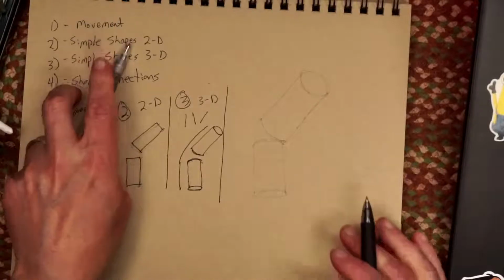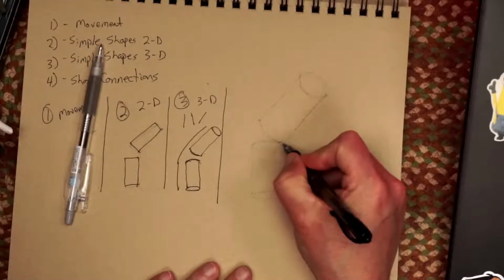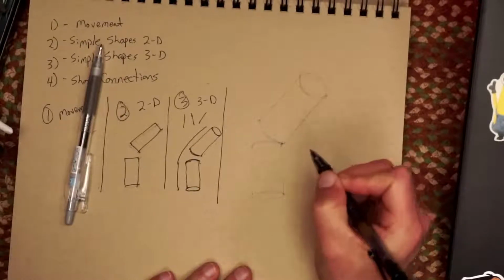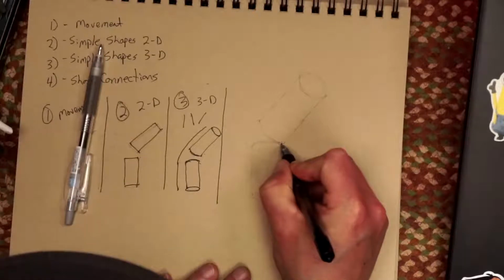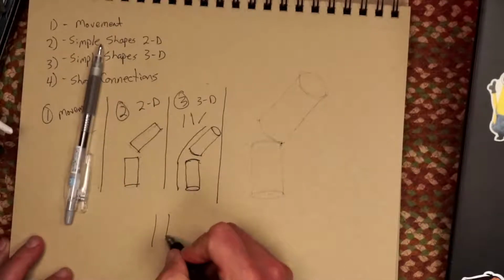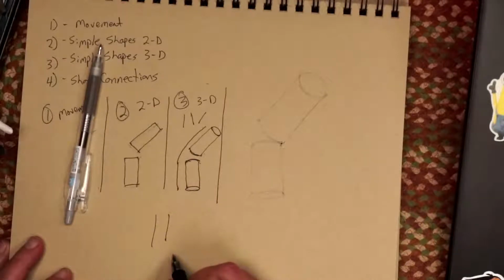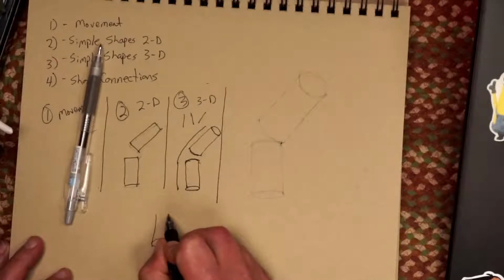Okay, and so if we wanted to see this as a single piece, if we start here at the pinch, we want to show one. And I want you to notice too that when I do this, I don't show the whole thing.